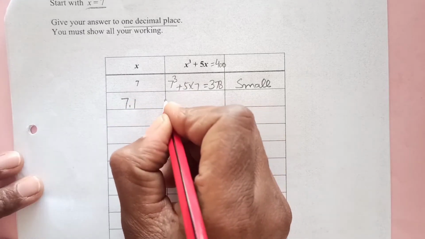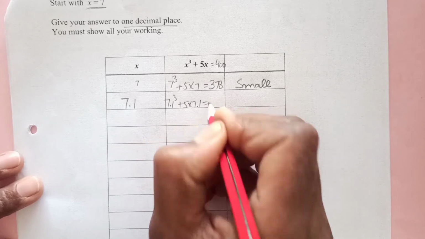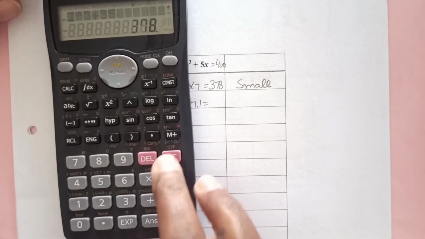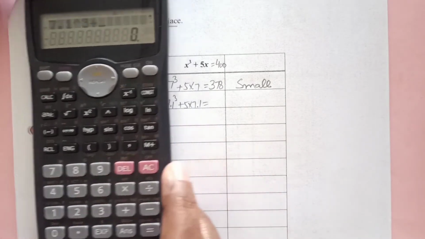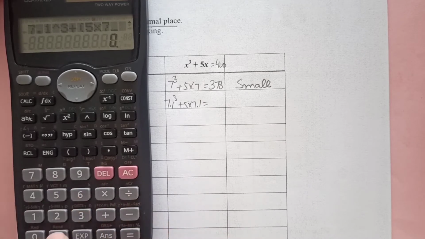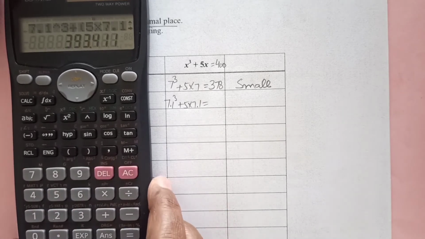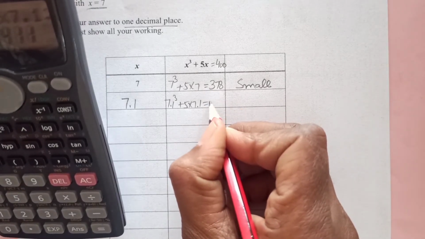Let's say 7.1 cubed plus 5 times 7.1. So 7.1 cubed, power 3, plus 5 times 7.1. Don't hurry in these kinds of questions, because it will be too hard to find the mistakes again.